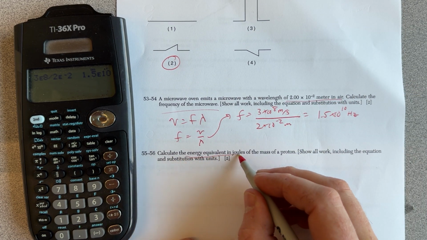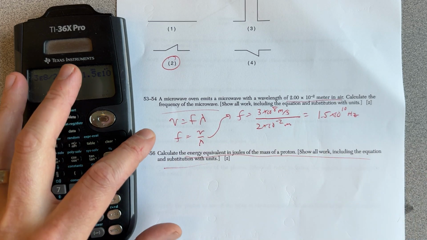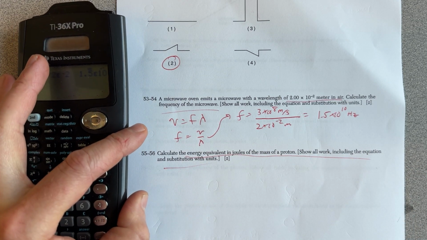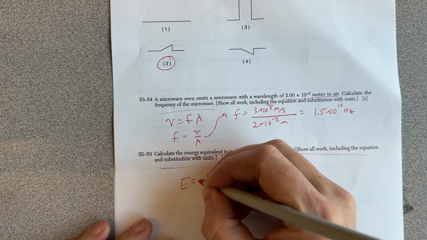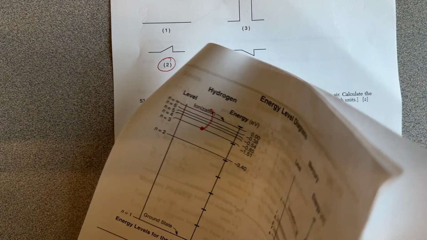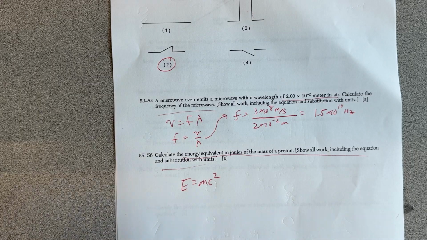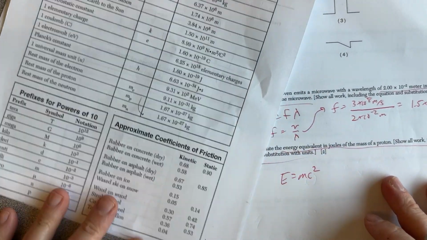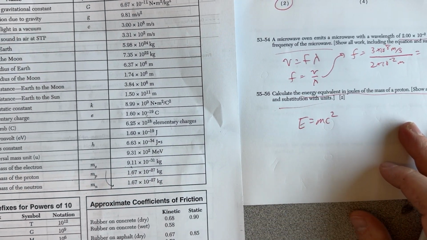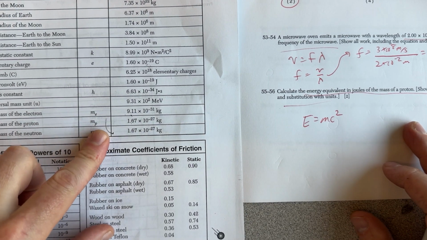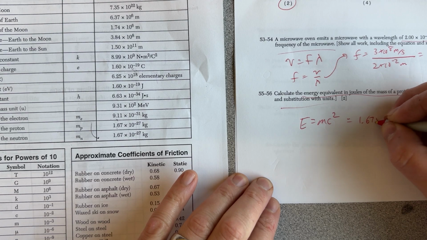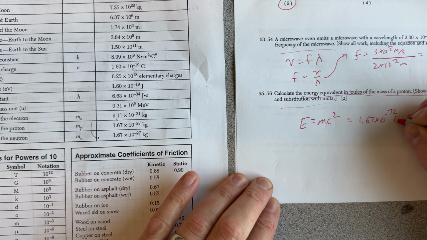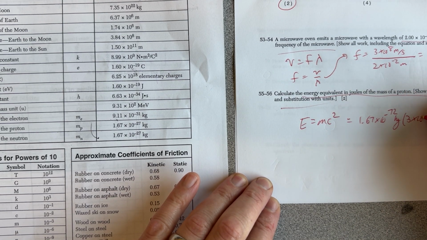Calculate the energy equivalent in joules of the mass of a proton. Okay, in joules. So E equals mc squared. All right, so mass of a proton, let's grab it here. It's 1.67 times 10 to the negative 27 kilograms times 3 times 10 to the 8th meters per second, squared.